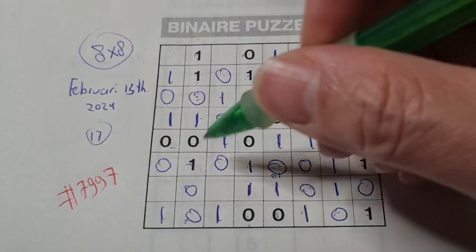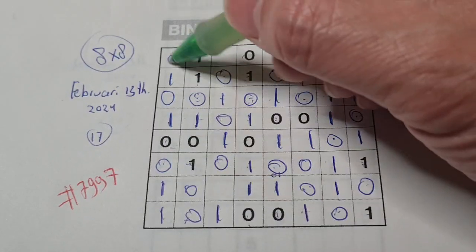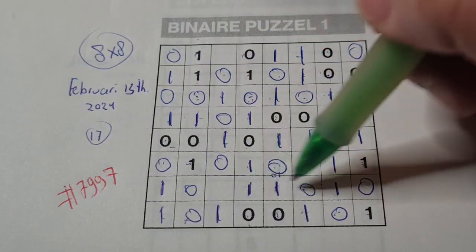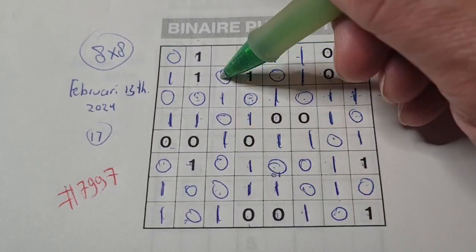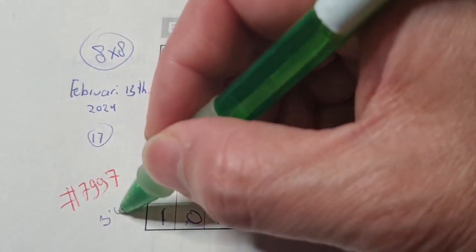Between the O's comes a 1. Double O here, 1 there, 1. 4 ones we have here. So the rest are O's. Double one, here no, there no. 1, 2, 3, 4 O's, so the rest are ones. Finished in 3 minutes.